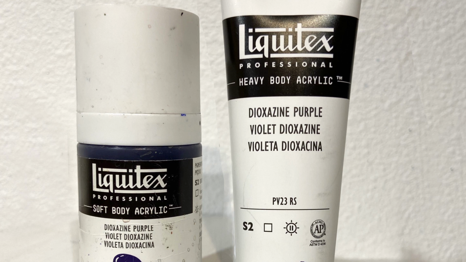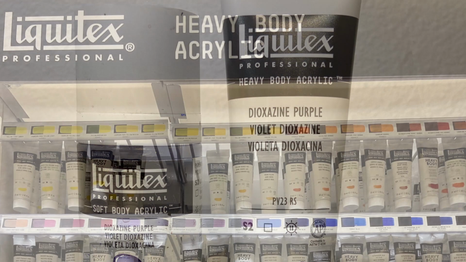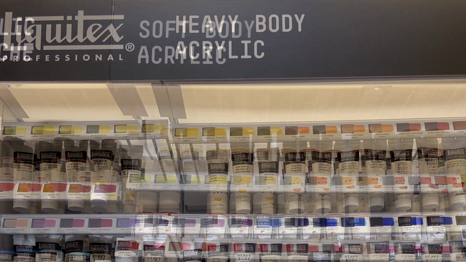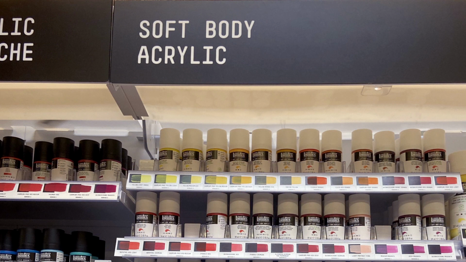The heavy body acrylic is more conducive to creating paintings with more surface texture, like painting in the style of the French Impressionists or palette knife painting. Soft body acrylic is more conducive to doing paintings with a lot of details and a flatter surface. Painting styles like trompe l'oeil or realism painting with lots of details that involve layers and glazing.